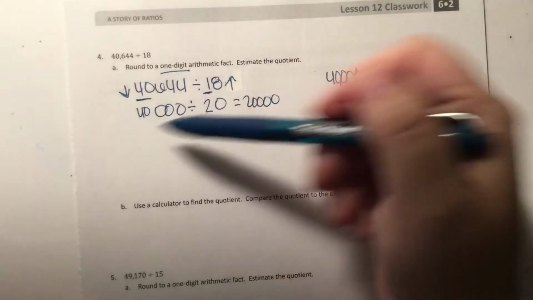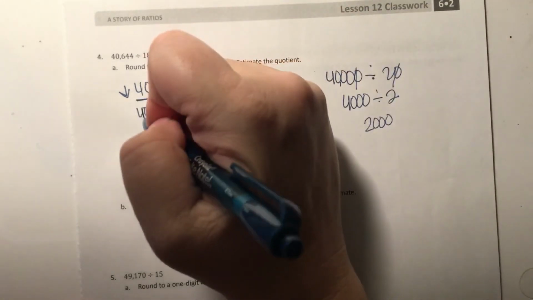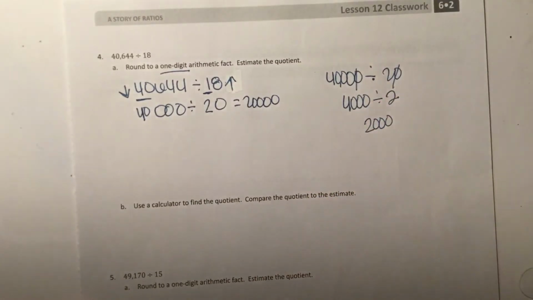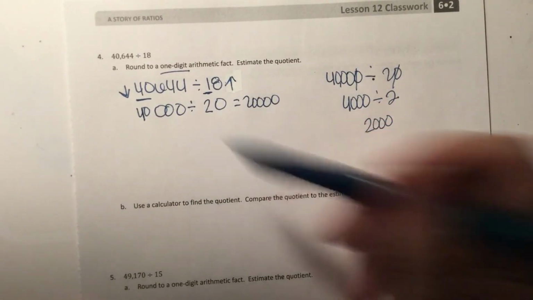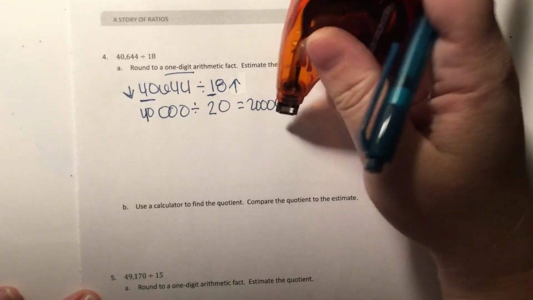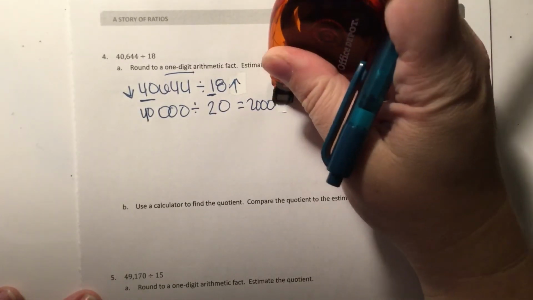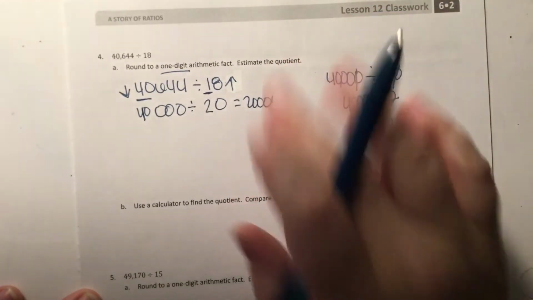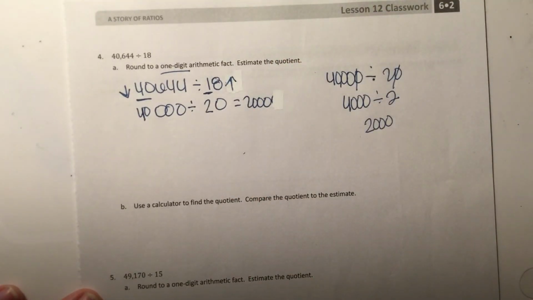And if you think about it, we could do this in our head. 40,000 divided in half, I mean, is 20,000 or 2,000. 2,000. Sorry, I put an extra 0 on there. It's 2,000. Goodness gracious. Look at me. Okay.